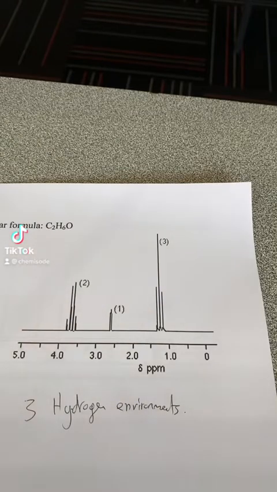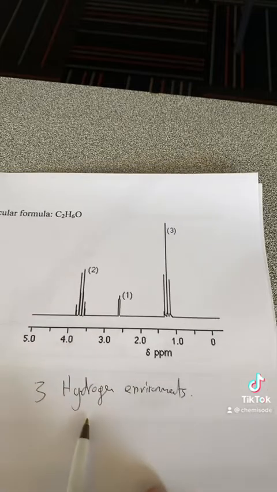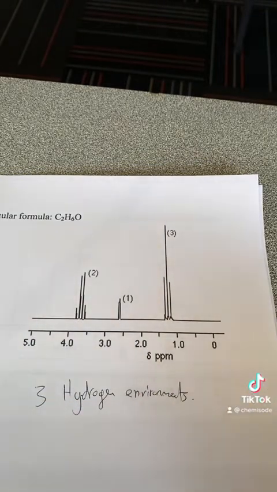Let's take a minute to analyse this hydrogen NMR spectrum. First of all, I can see that there's 3 hydrogen environments because there's 3 distinct peaks here. Let's have a look at each peak and work out what information can be gained from those.